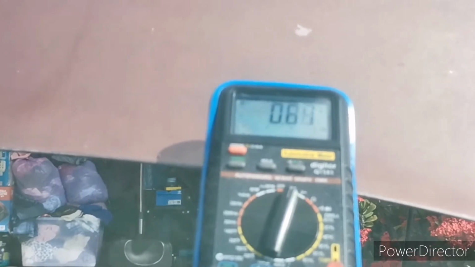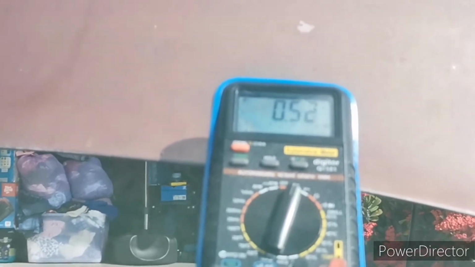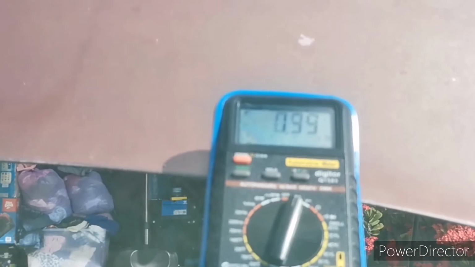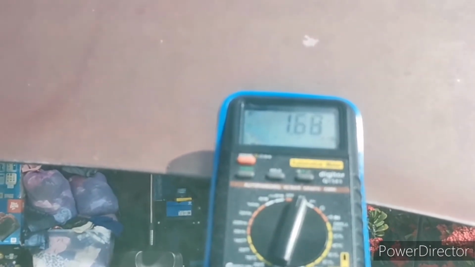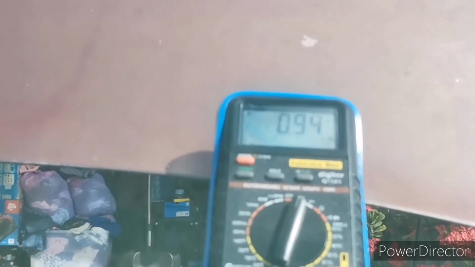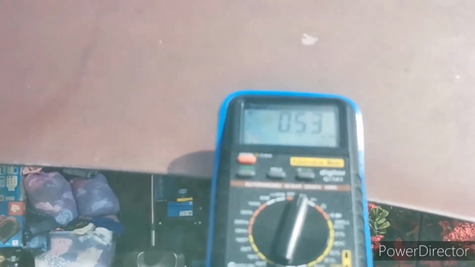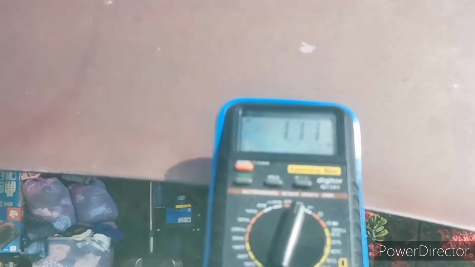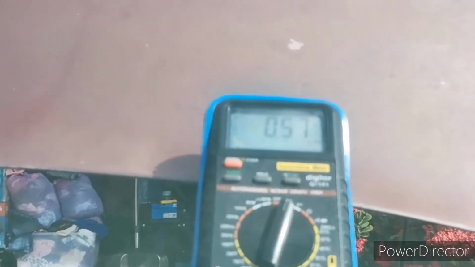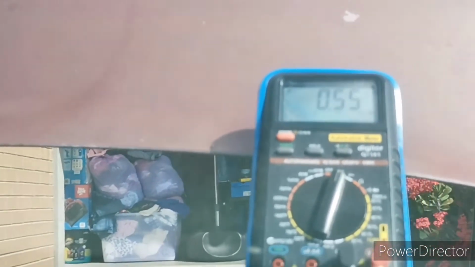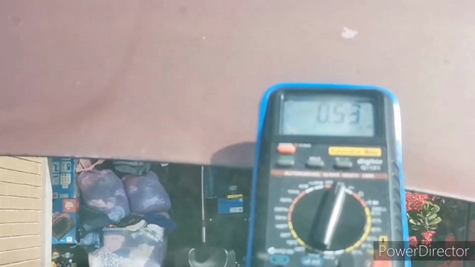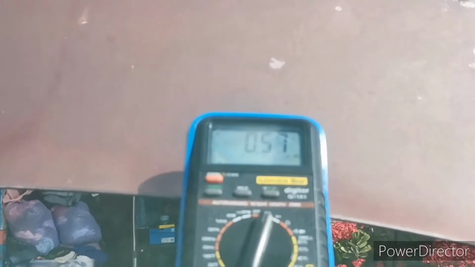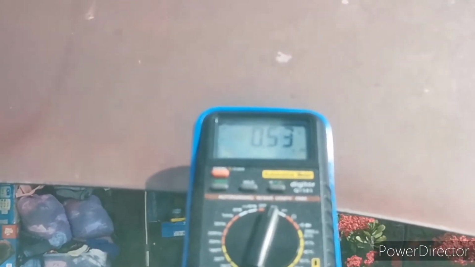So our maximum voltage is up to 1.5 only, guys. 1.6 or 2.5. Okay, so I think we have a faulty mass airflow sensor, guys.